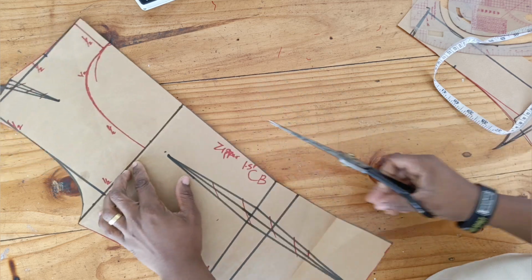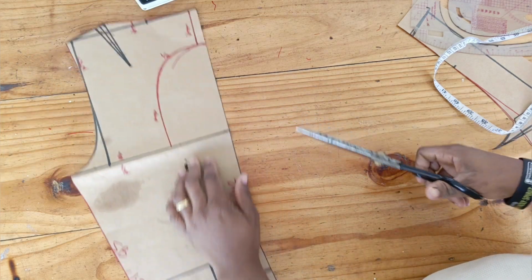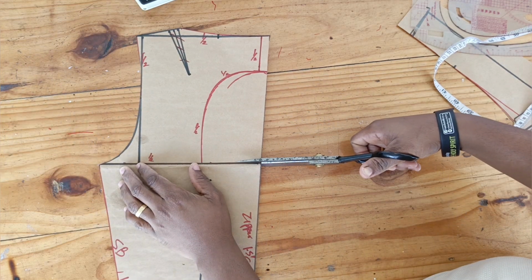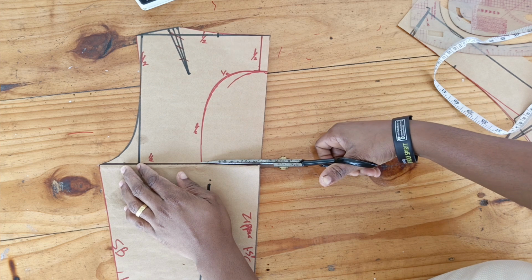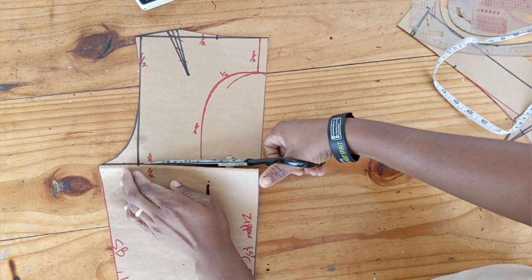So yeah, this is it. Now I'm going to be cutting out the style line. So I'm going to be separating this from this like this.